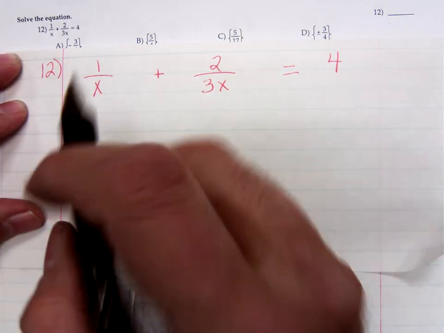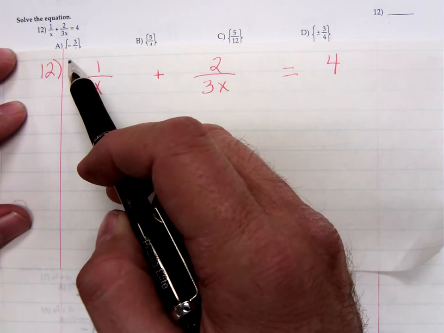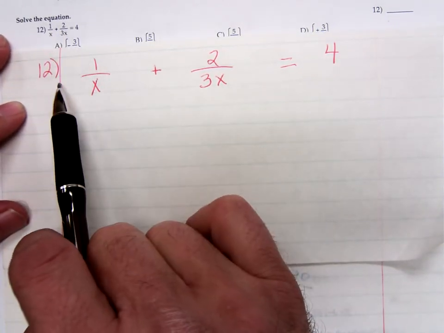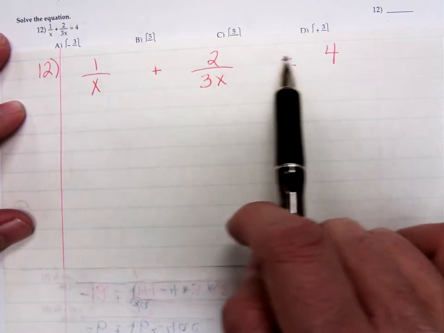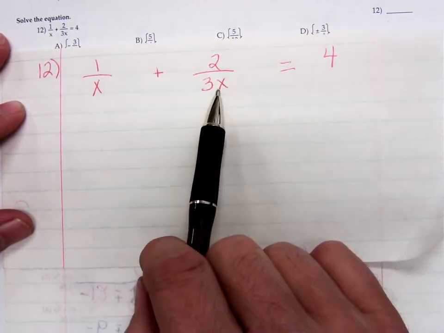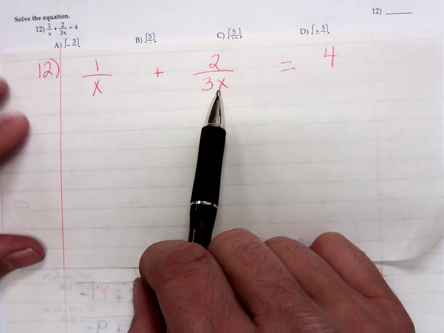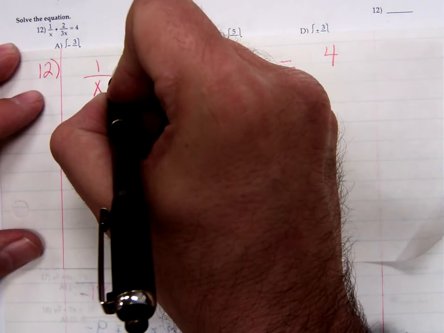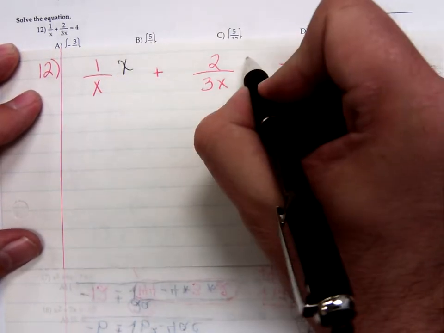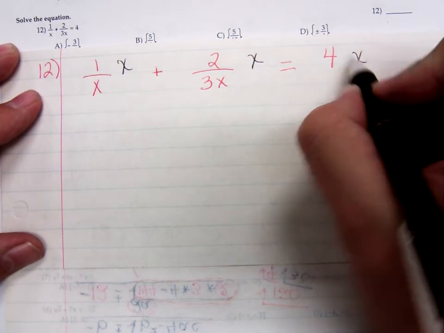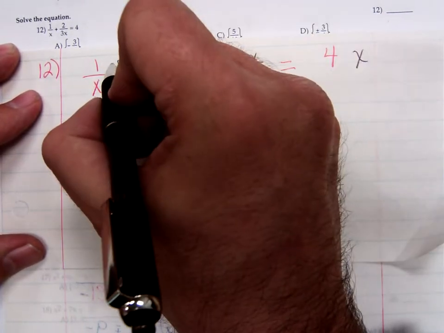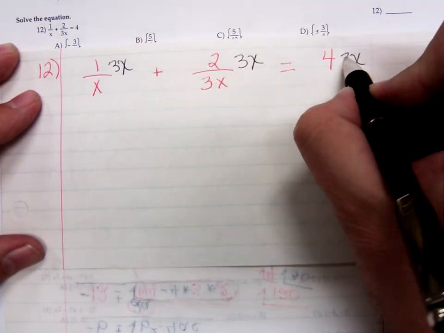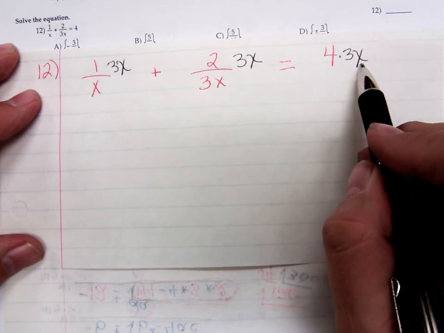Well, if we're going to solve an equation that has a fraction in it, the best strategy is to get rid of that fraction. So we need to multiply through by something that would cancel out or cross cancel with these denominators. Now for this one, to cross cancel this first one, just multiplying by x would do it, but that wouldn't completely cancel out this one here. So I'm going to multiply straight through by 3x. Even the 4 has to be multiplied by 3x.